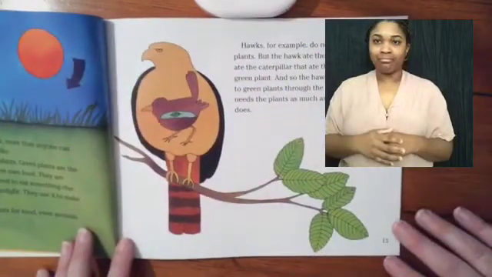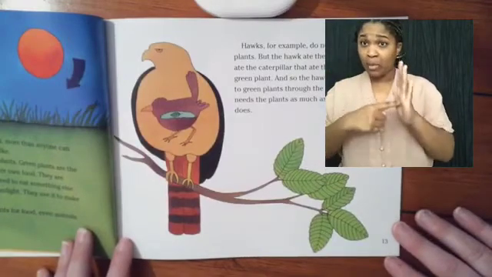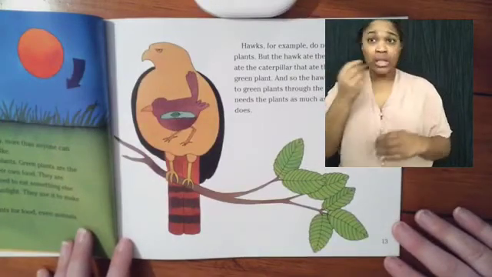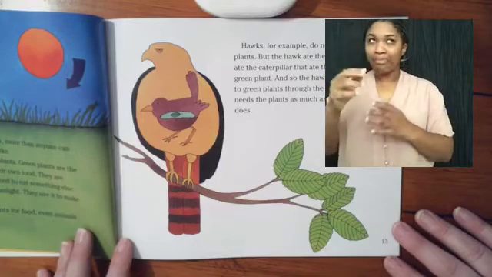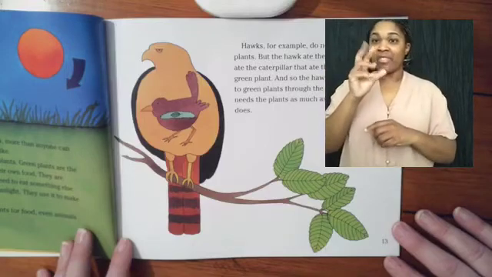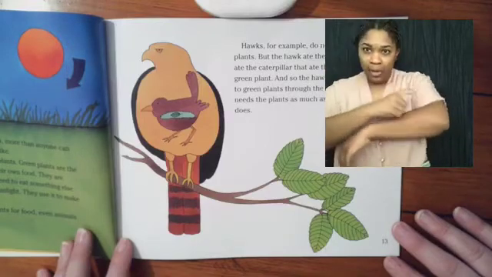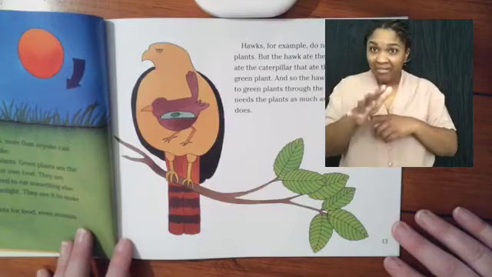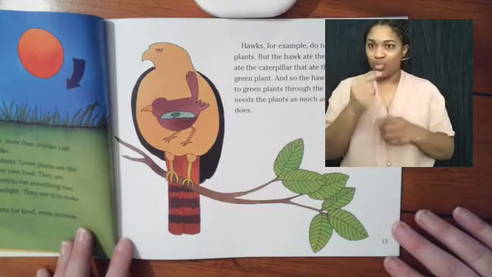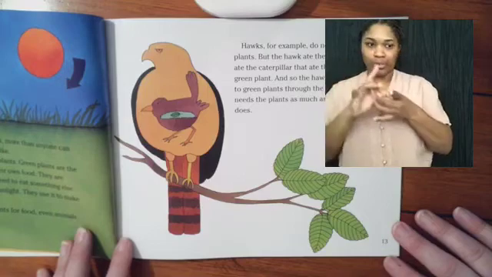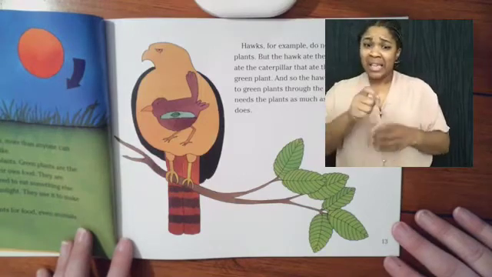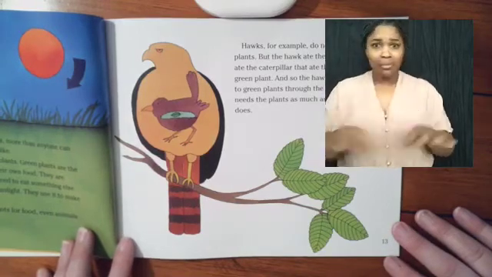Hawks, for example, do not eat green plants, but the hawk ate the wren that ate the caterpillar that ate the leaf of a green plant. And so the hawk is linked to green plants through the food chain. It needs the plants as much as the caterpillar does.